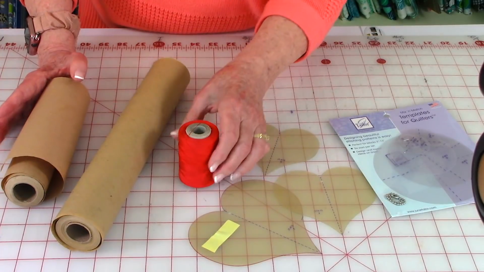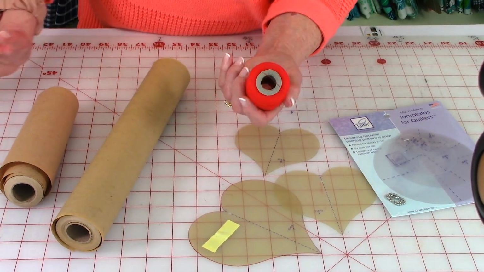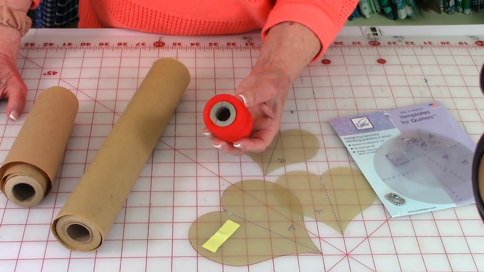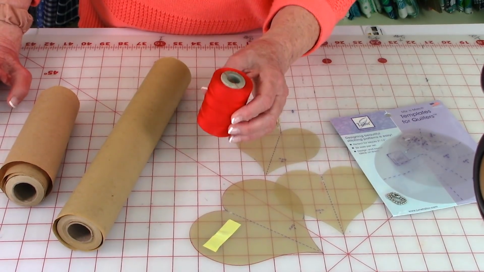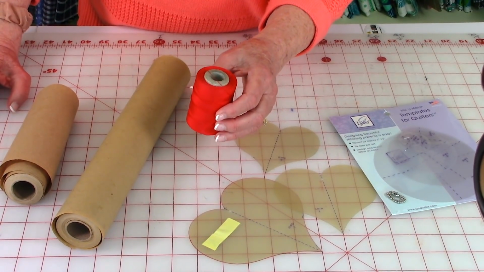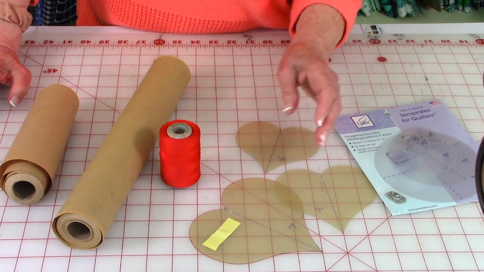The thread should be machine quilting thread, and you can find this at Walmart, even Joann's. You can get it online, go on to Amazon, and it is a really sturdy thread, and usually you would use this when you're doing quilting stitches on a quilt.